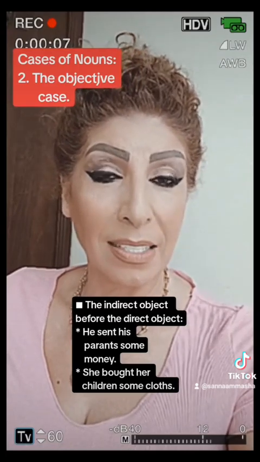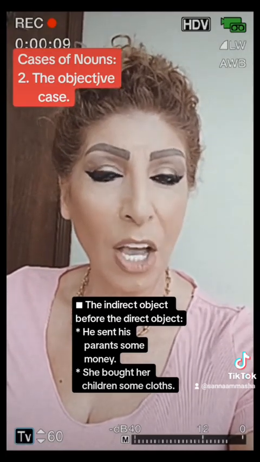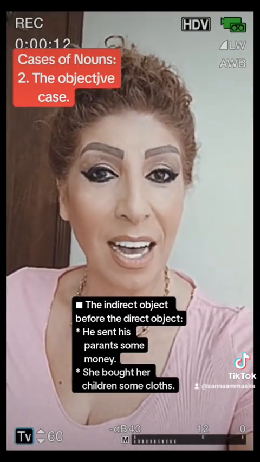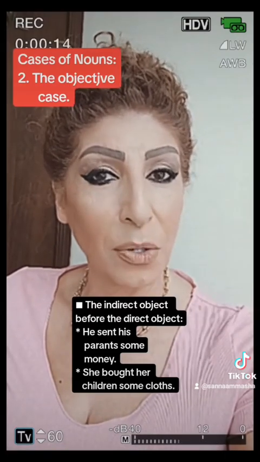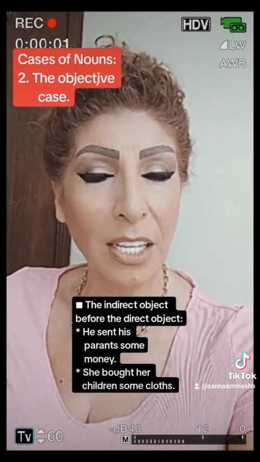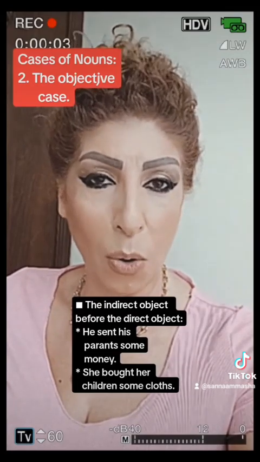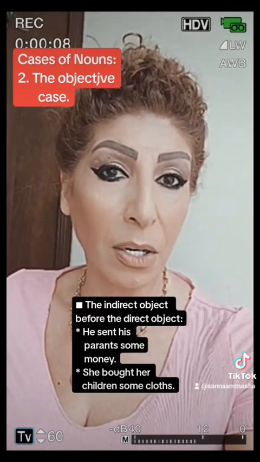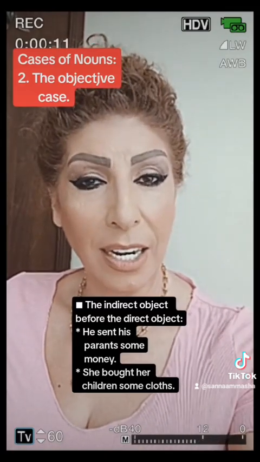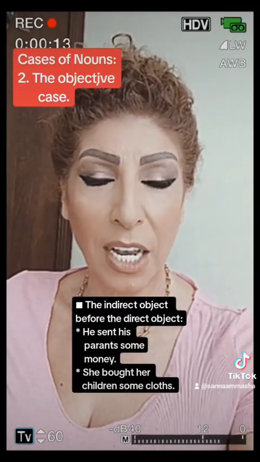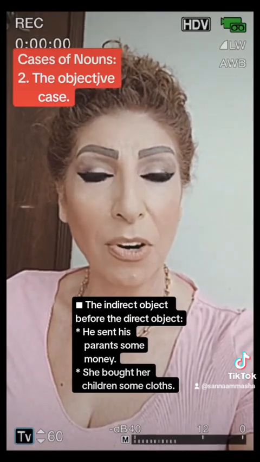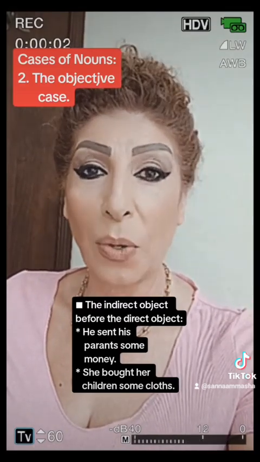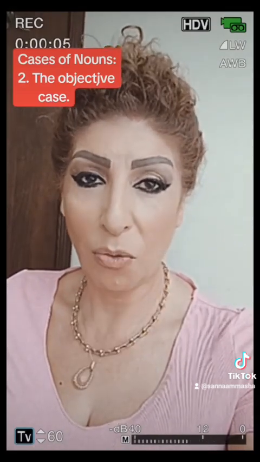Some money is the direct object while his parents is the indirect object and is used before the direct object without for or to. She bought her children some clothes. Her children is the indirect object and is used before the direct object without using to or for.